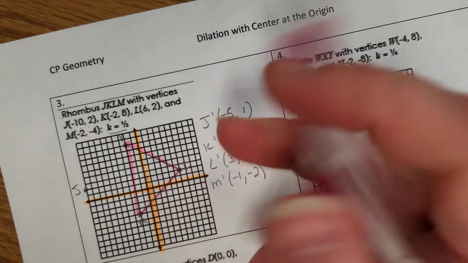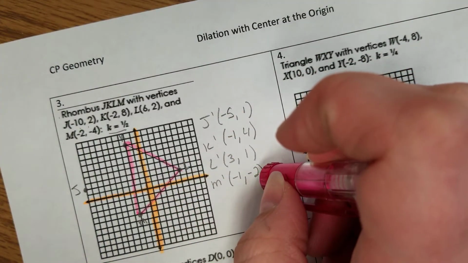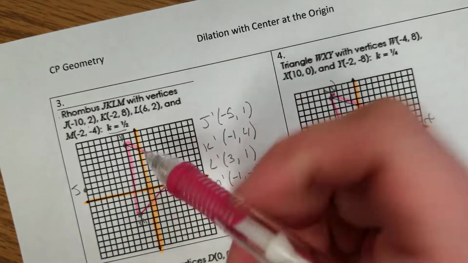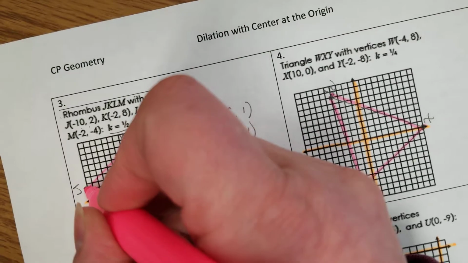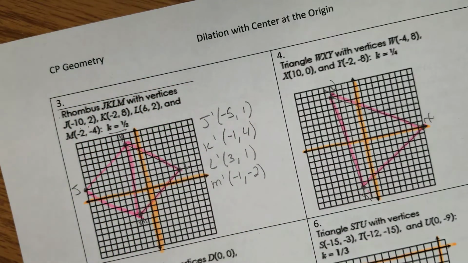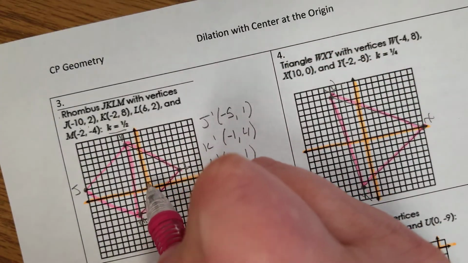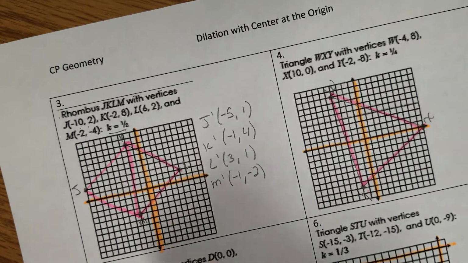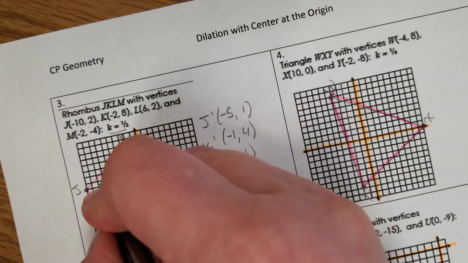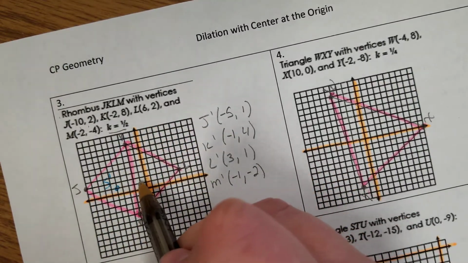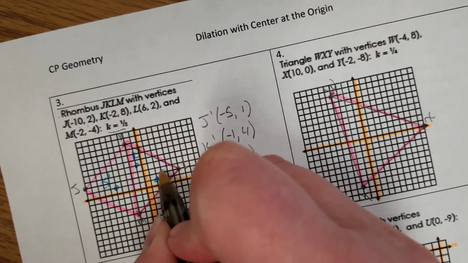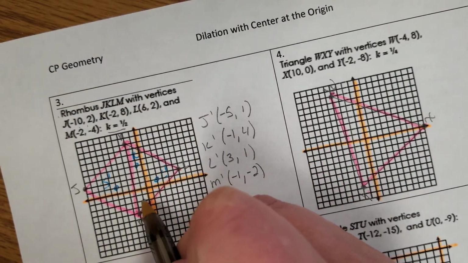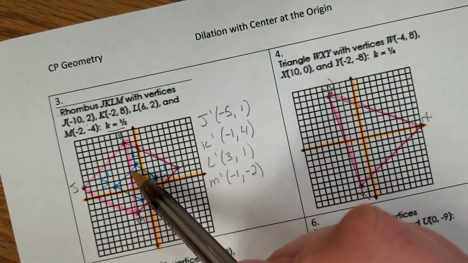Apparently I missed a point, so we're not going with just J, K, and L. Let's finish drawing our rhombus instead of a triangle. There we go, now that we have the right shape. J prime is (-5, 1). Then (-1, 4), there's K prime, and L prime, and M prime. So now we have a rhombus that is half the size of the pink one.